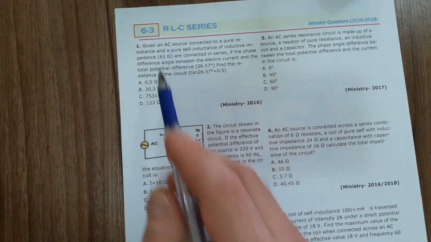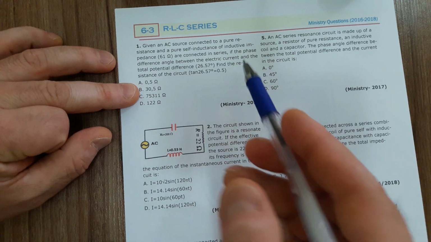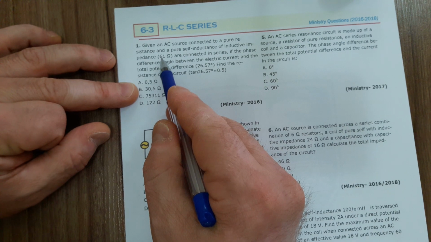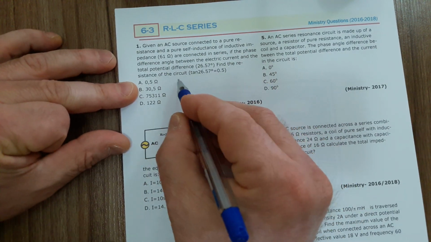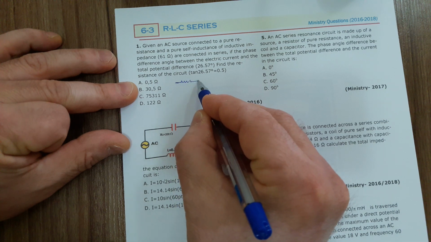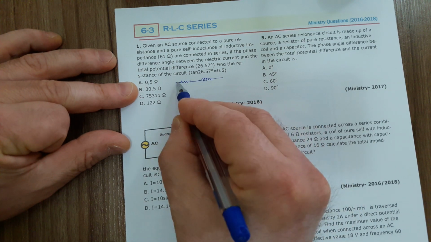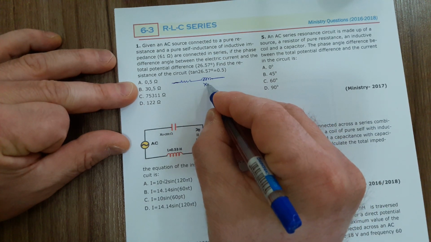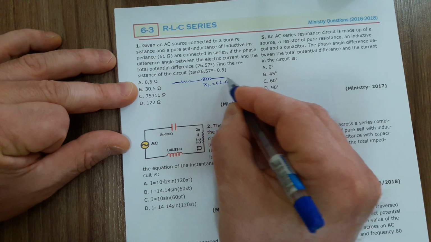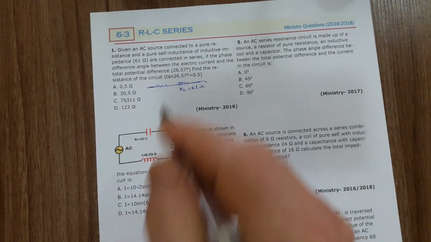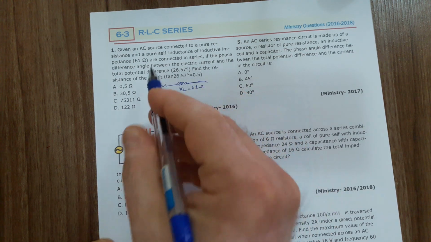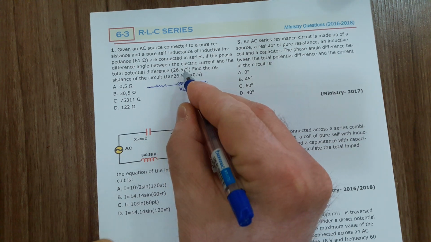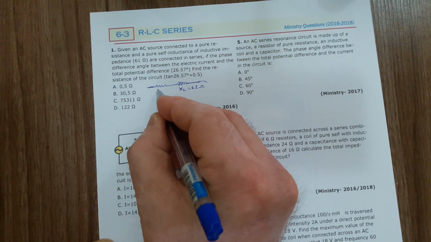So the first question is, given an AC source connected to a pure resistor and a pure self-inductance of inductive impedance 61 are connected in series. Yani, a resistor and a coil are connected in series according to this question. So XL is given as 61 ohm. This is given in the question. And if the phase difference angle between the electric current and the total potential difference is 26.57, find the resistance of the circuit, calculate R.